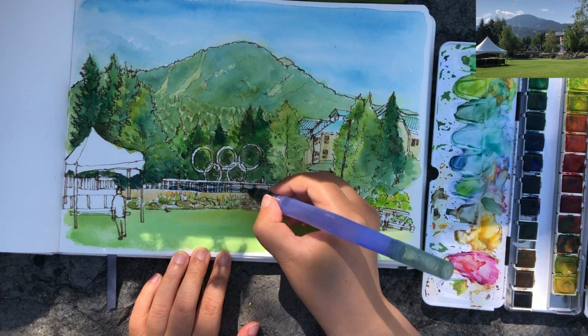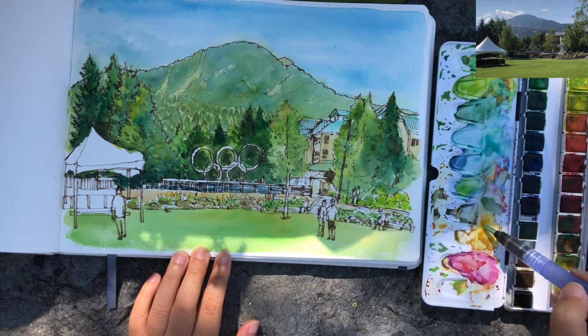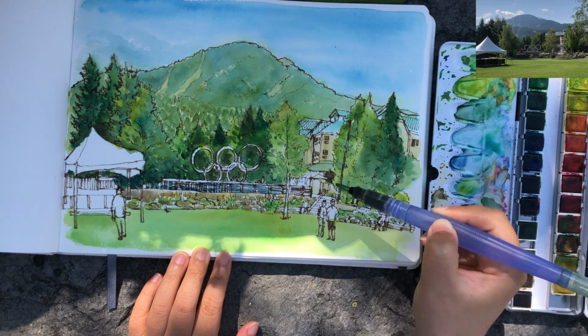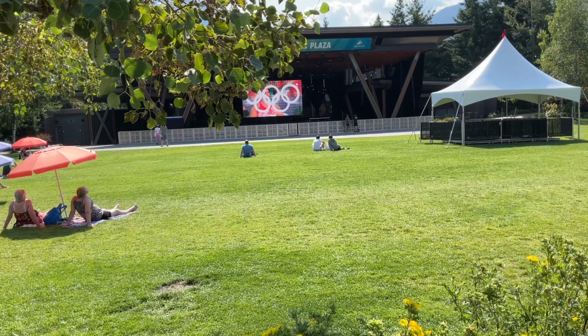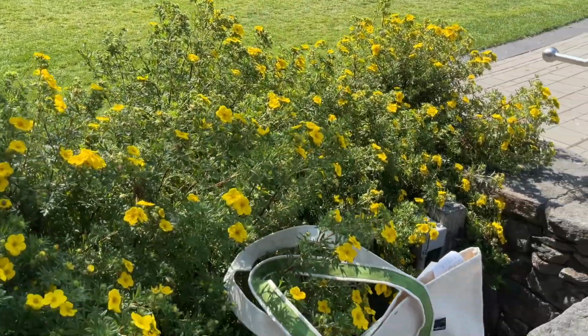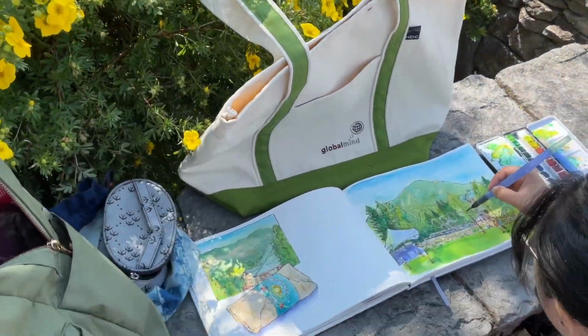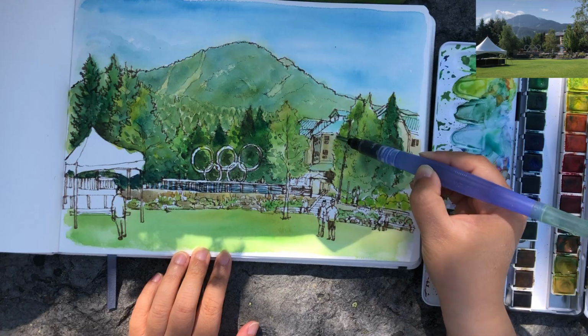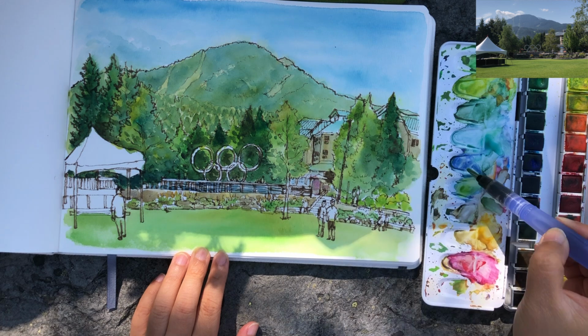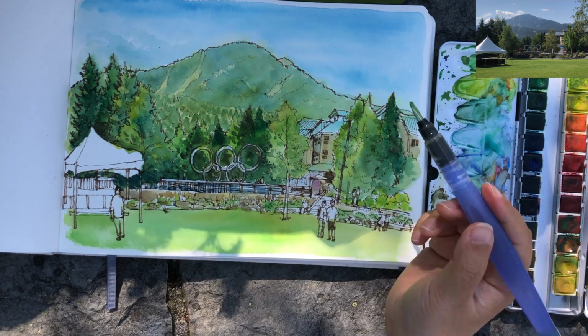And I'm going to shade in between the railing bars, the bottom of those trees. There we go. So the negative spaces are well solved. And quickly painting in these little shaded areas using browns and leftover grays.